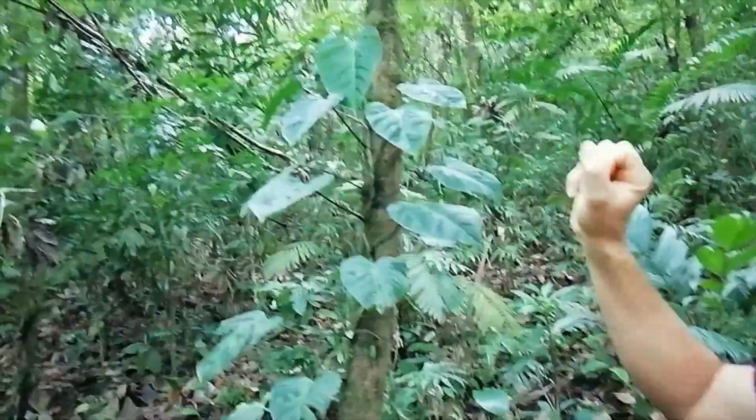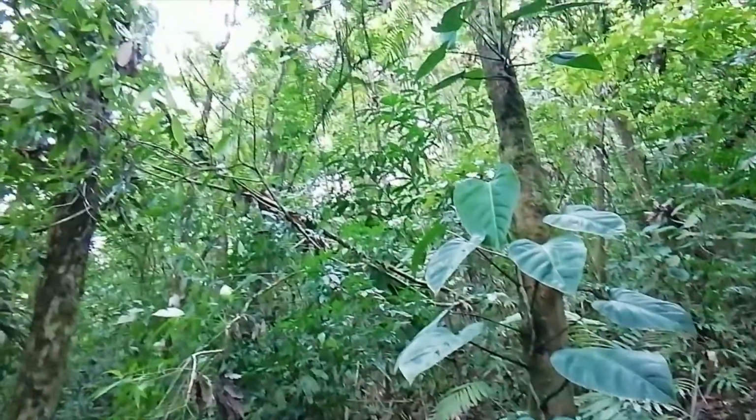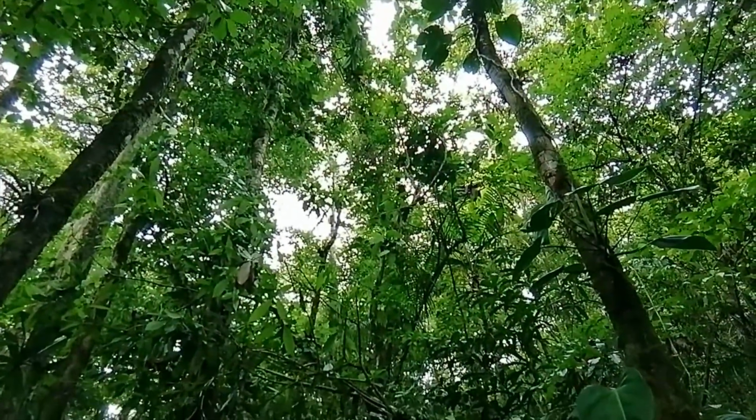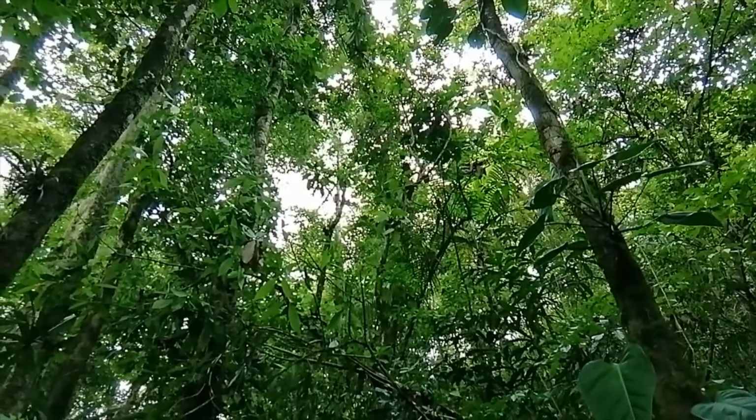We hear, I don't know if you can perceive the sounds, but those are oropendolas, birds in the canopy, members of the oriole family, feeding on available fruit of a wild nutmeg tree.